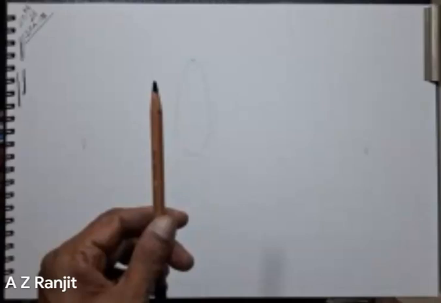For gouache we can do a regular pencil drawing before we start painting. But for any other medium, we don't use pencil drawing. We use the medium that we are going to be using for the final drawing.